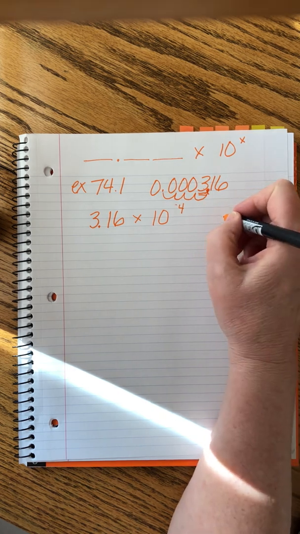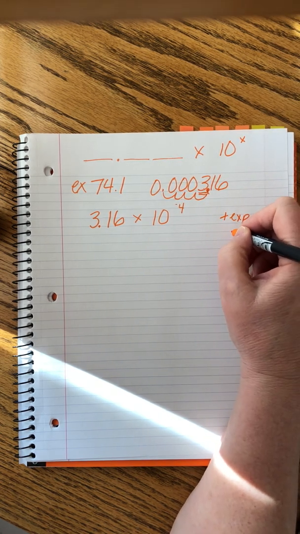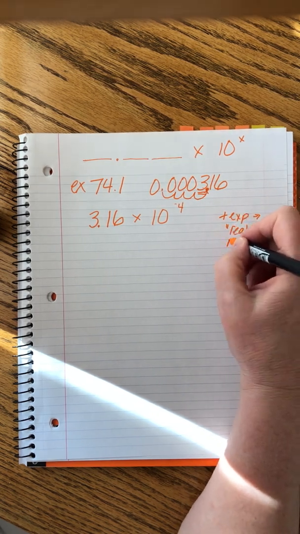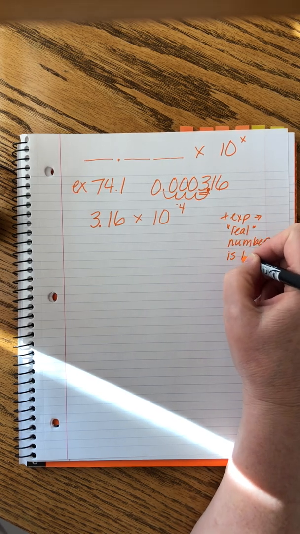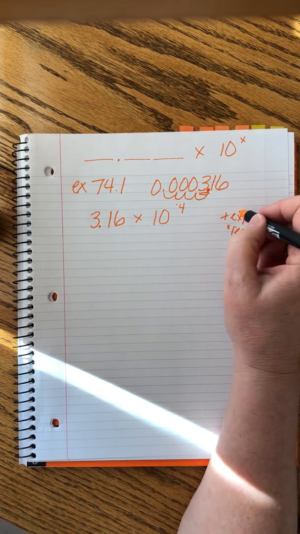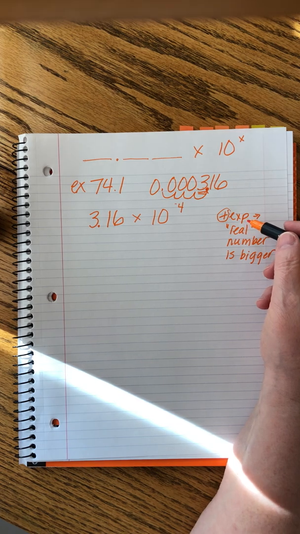A positive exponent means that the real number is bigger, or larger, or greater, or whatever more appropriate mathy word you want to put in there. Okay, so a positive exponent says, hey, when you take this number out of code, make it bigger.